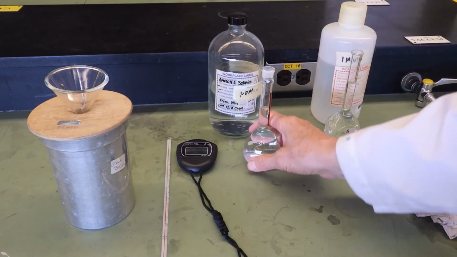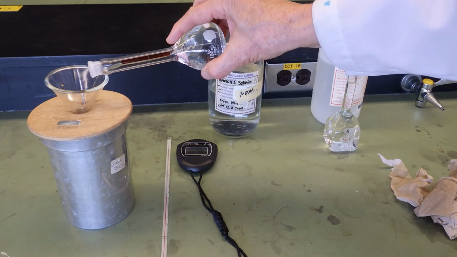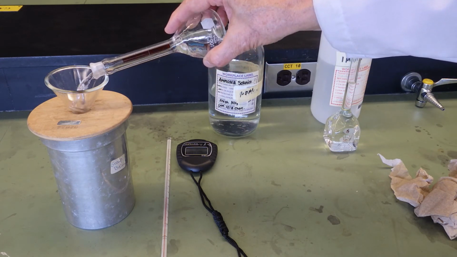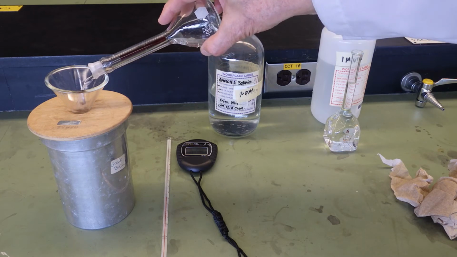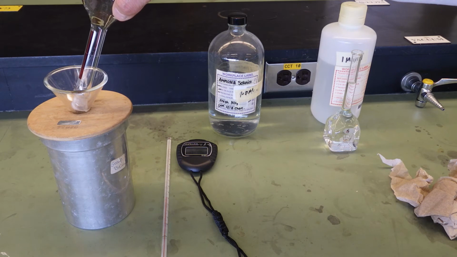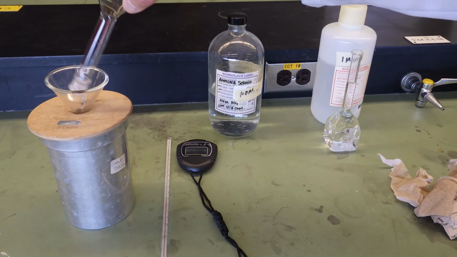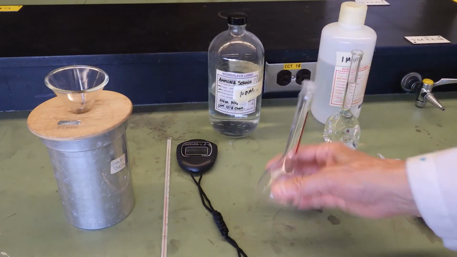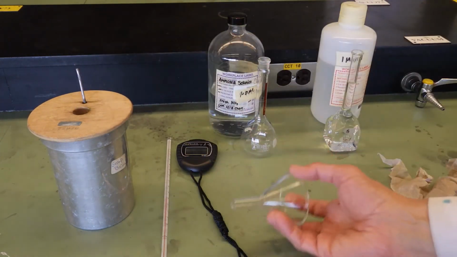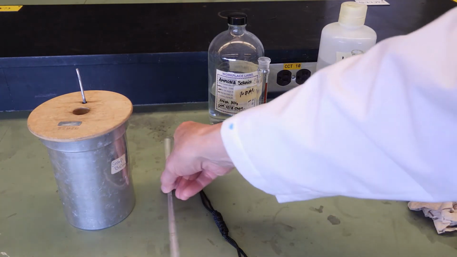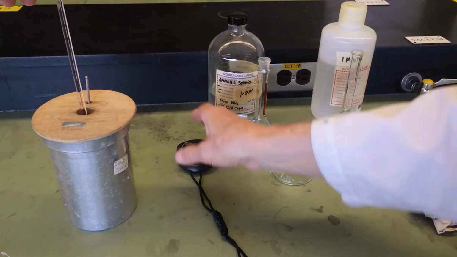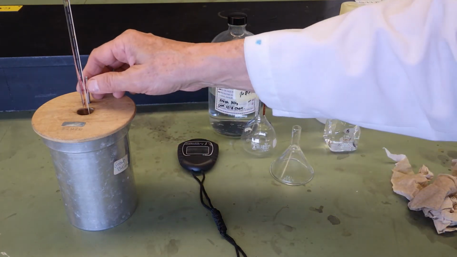Start with 100 mils of 1 molar ammonia solution at room temperature. As before, we'll begin taking temperature readings every half minute for a few minutes until it's stable.